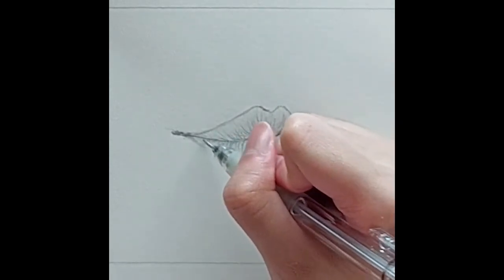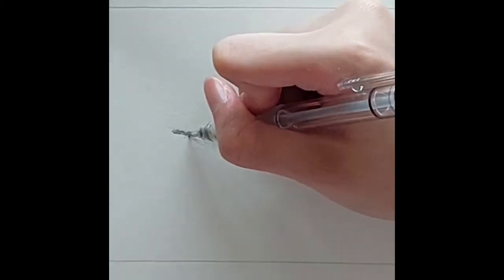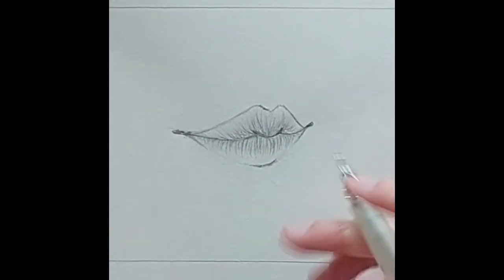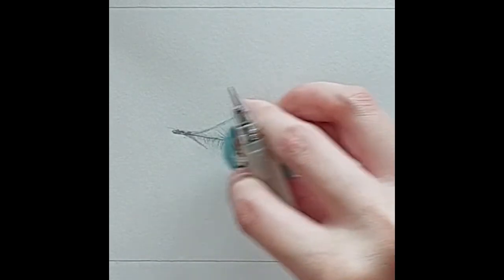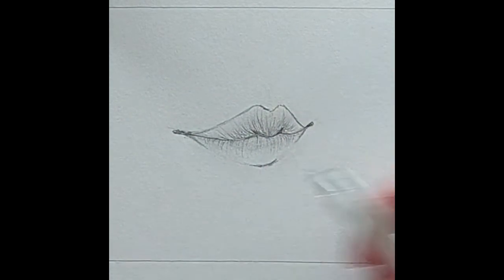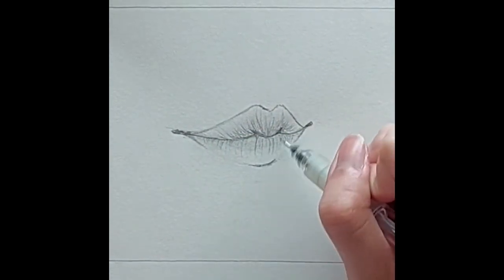Now this time the bottom lip is a bit dark, but it can be very similar in shade or not. I usually prefer to have the bottom lip a bit lighter so I can tell it apart a bit, you know. So yeah.